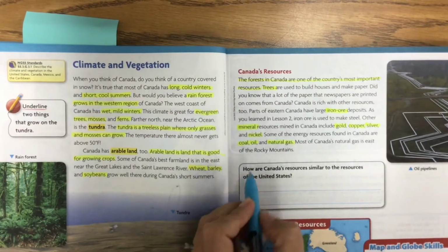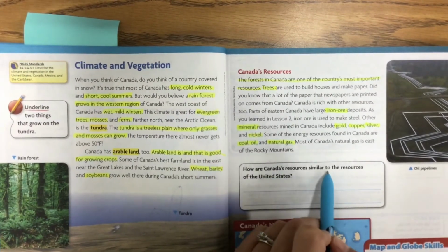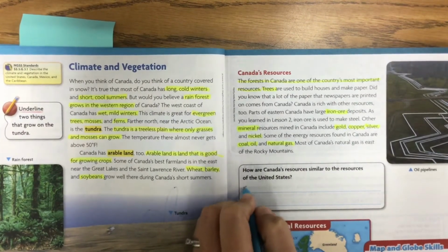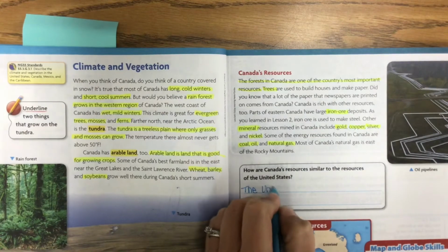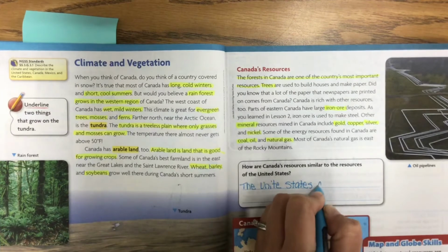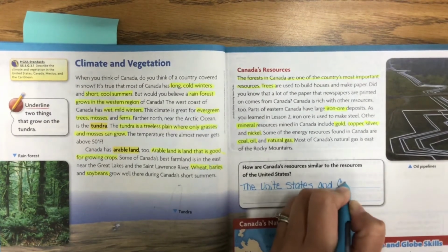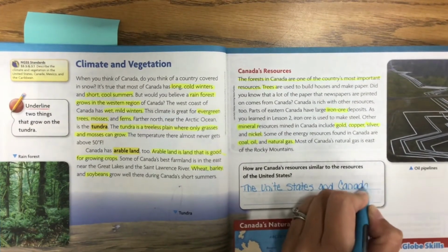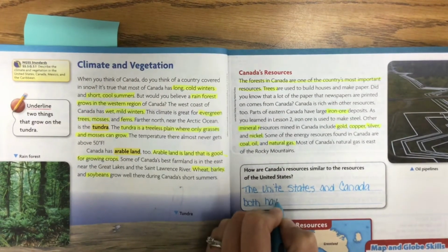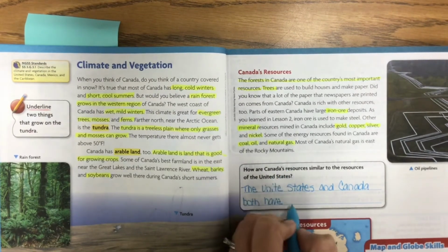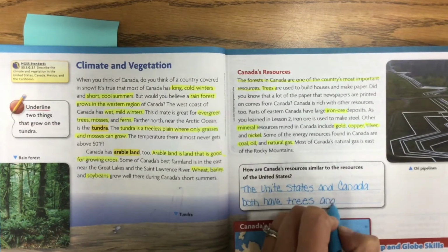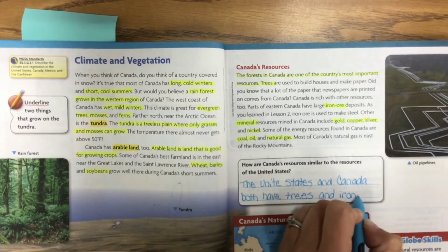So I'm going to say, how are Canada's resources similar to the resources of the United States? I'm going to say the United States and Canada both have trees and iron ore.